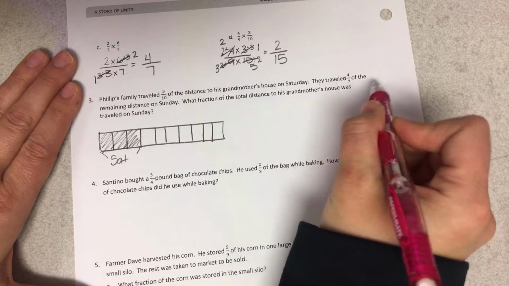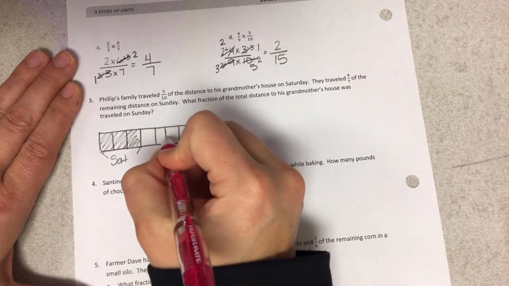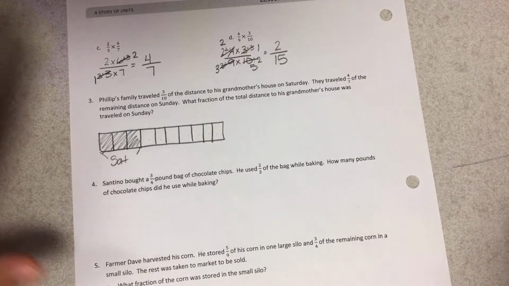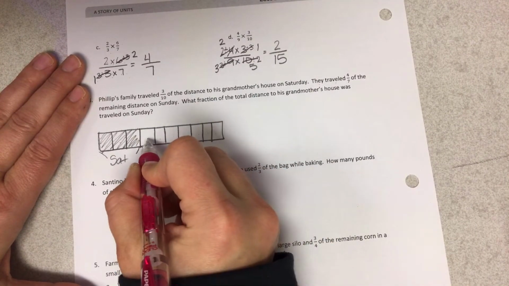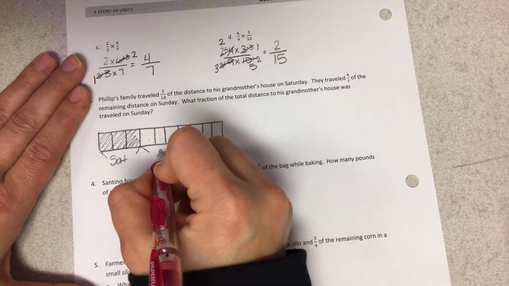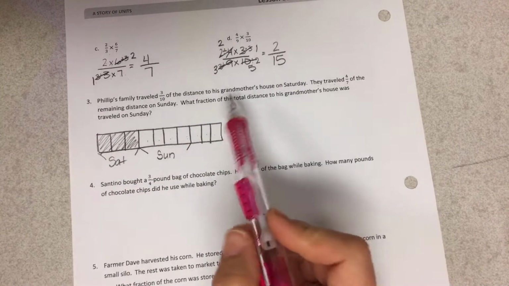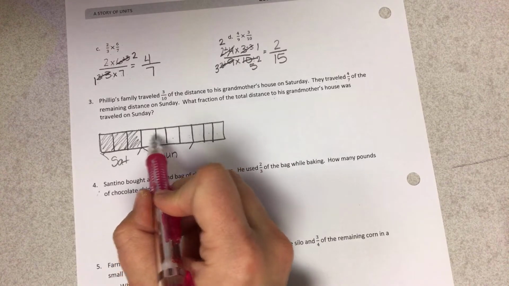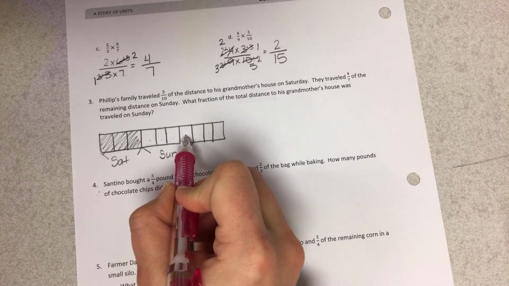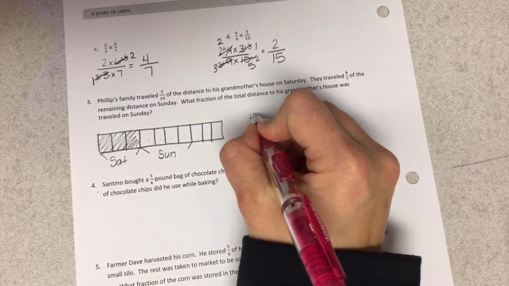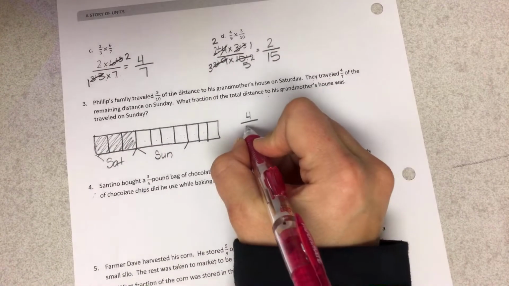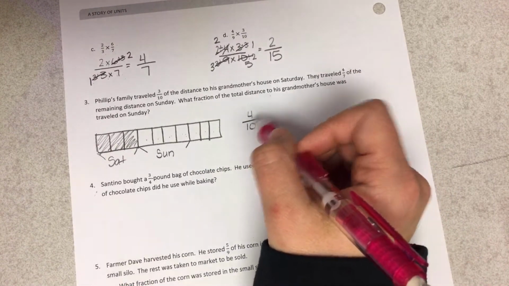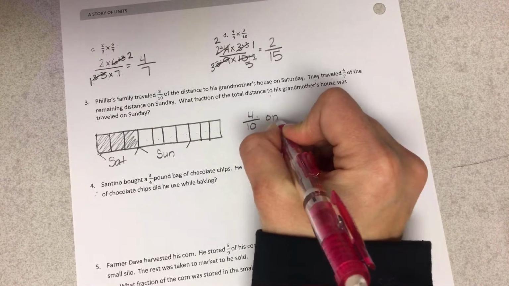And it says they traveled 4/7 of the remaining on Sunday. So if I were to actually look at this, guys, I've got 1, 2, 3, 4, 5, 6, 7. Well, how about that? I've got 7/7 left. I only want to know 4/7. So 1, 2, 3, 4/7 was what they traveled on Sunday. So it says, what fraction of the total distance to his grandmother's house was traveled on Sunday? Well, I have 1, 2, 3, 4, okay? And how many little distances did I have altogether? Well, I had tenths, okay? So they traveled 4/10 of a fraction on Sunday, okay?